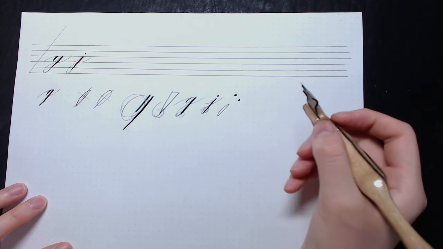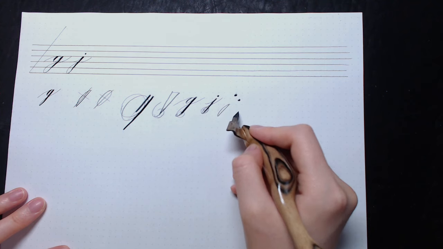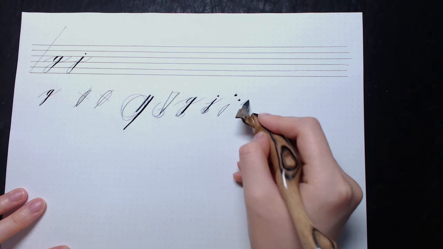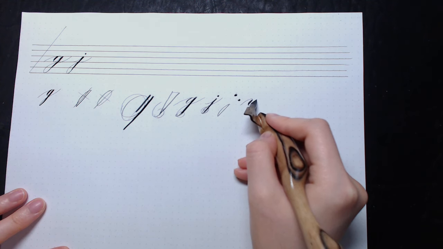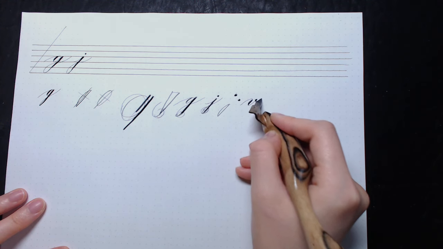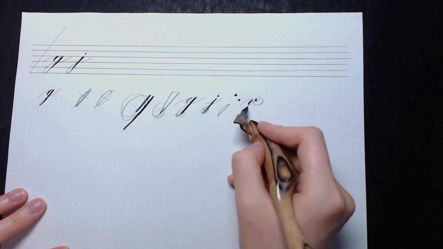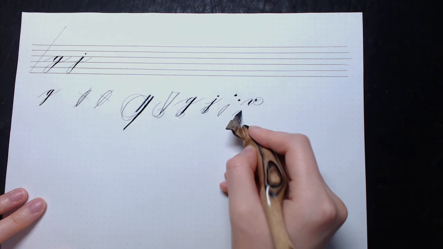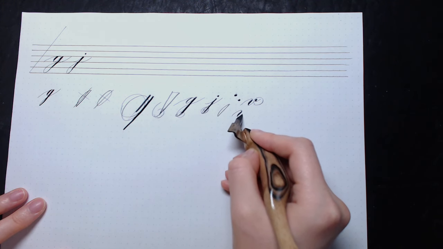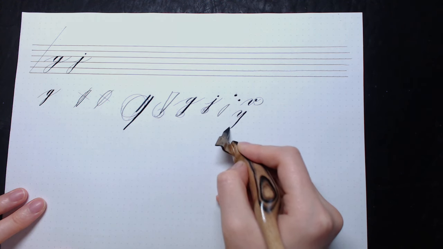For the letter Y, we have to think about Y as in a small letter V without the spur. So when we think of it like that, the short part of the Y will no longer be a straight line.